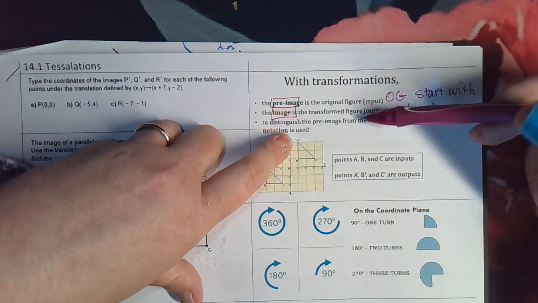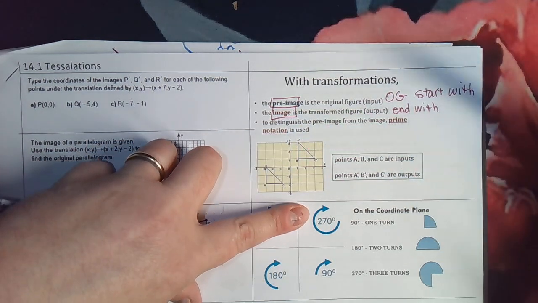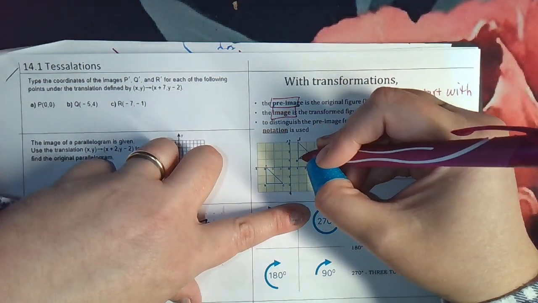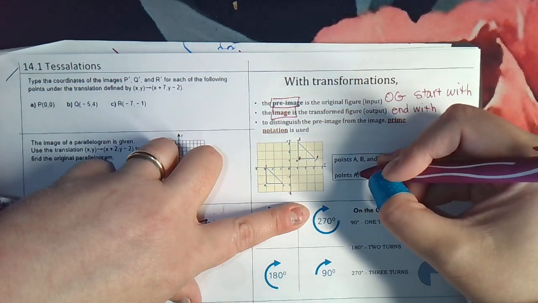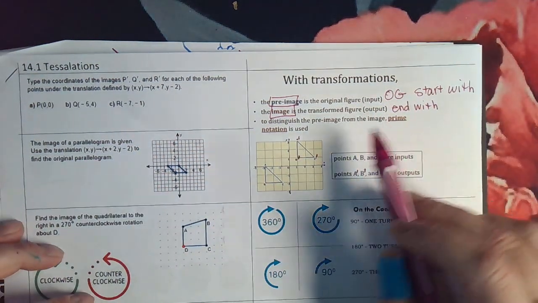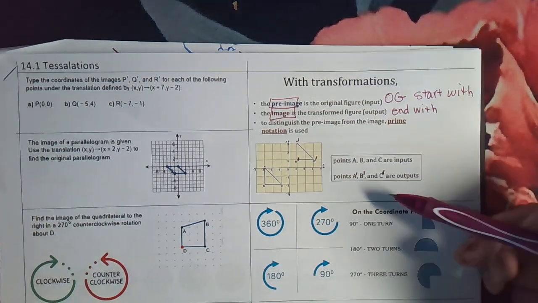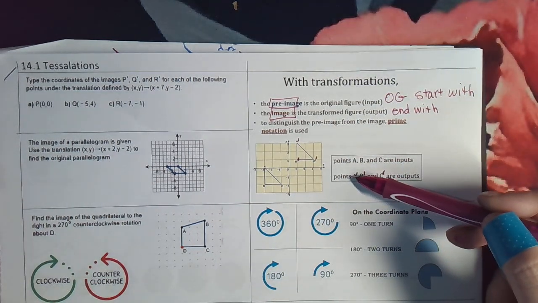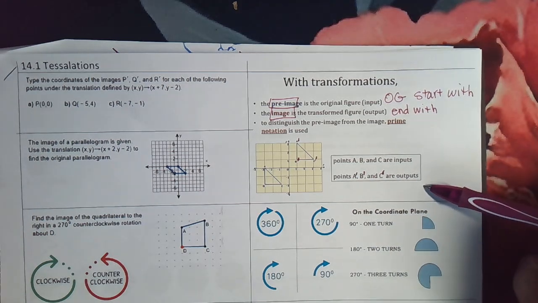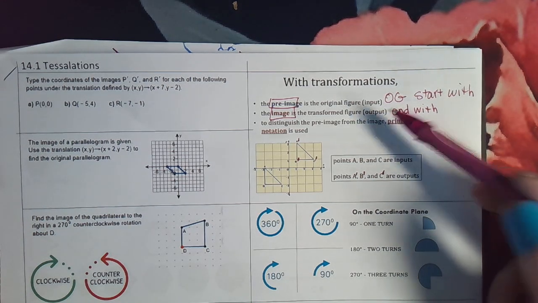The difference between them is one of them has little tick marks in the air. The thing with the little tick marks, that's called prime notation. It just means we put a 1 in the air. These little letters with the tick mark mean that they are the image.